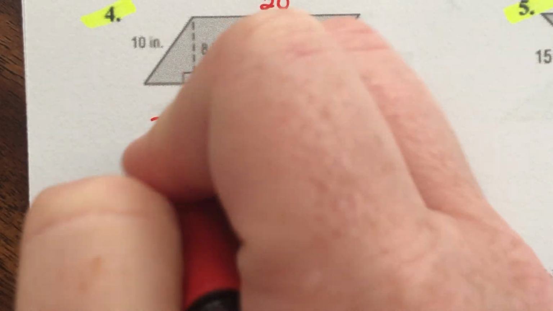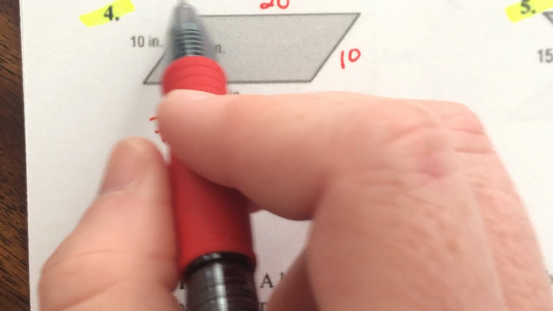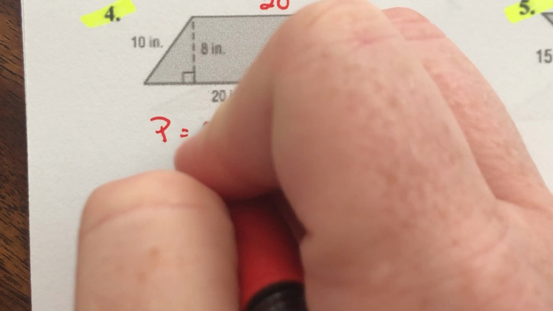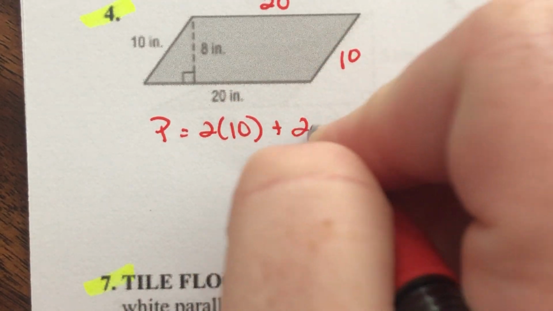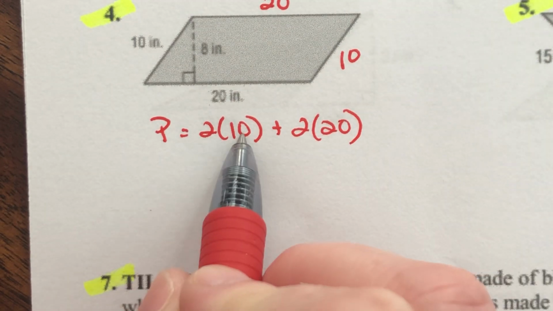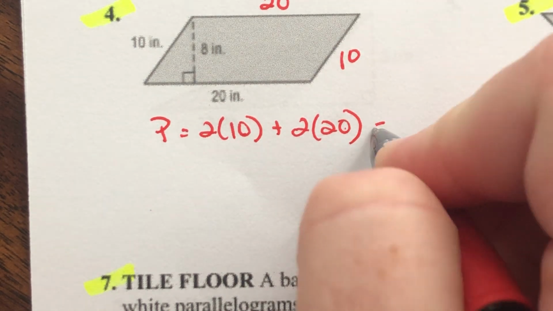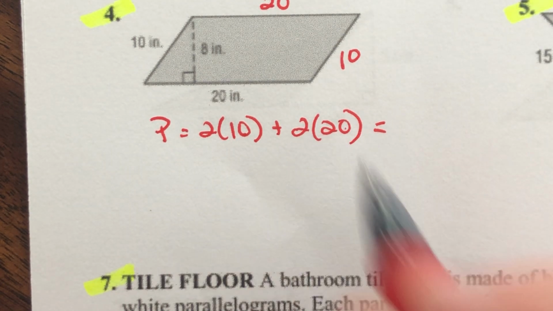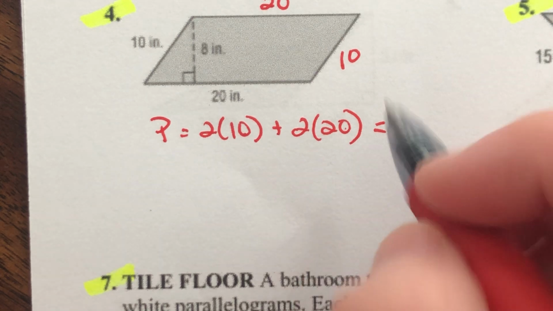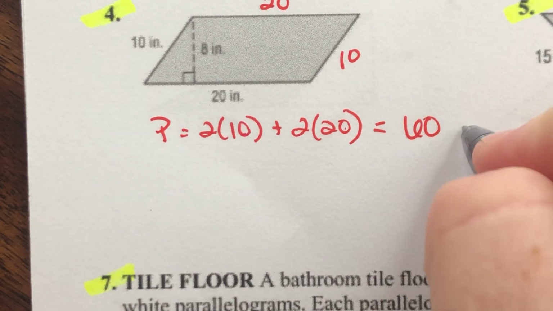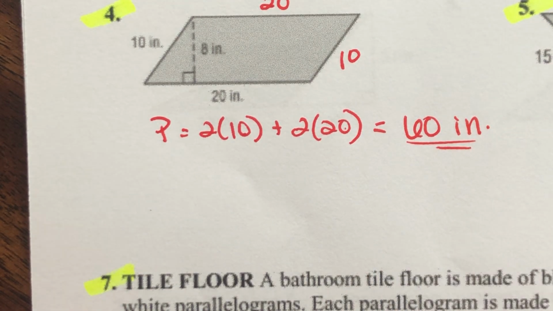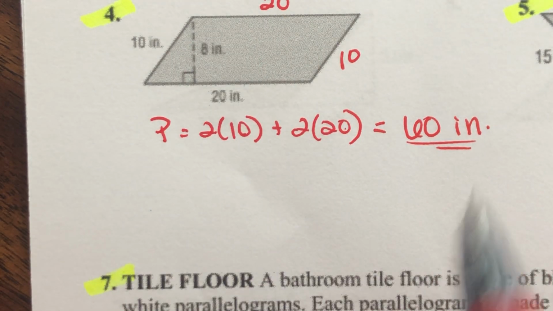So for the perimeter, I'm just going to add 10 plus 20 plus 10 plus 20, right? 2 times 10 plus 2 times 20, because I have two sides that are 10 and two sides that are 20. 2 times 10 is 20. 2 times 20 is 40. 20 plus 40 is 60, and that's in inches. So the perimeter of this guy is 60 inches.